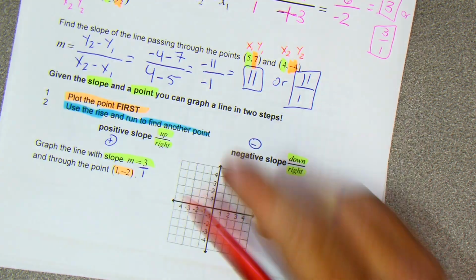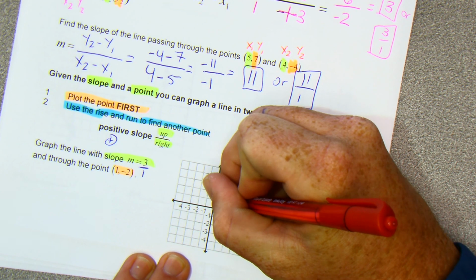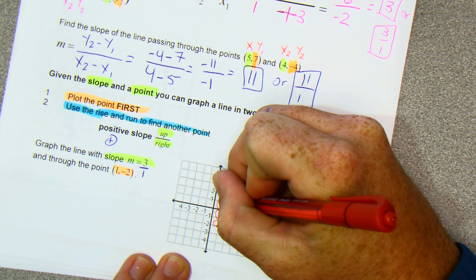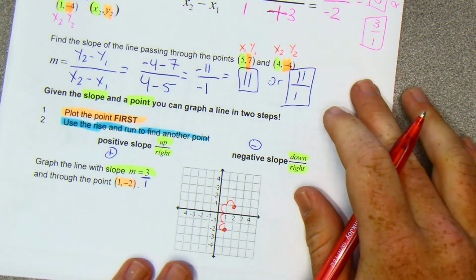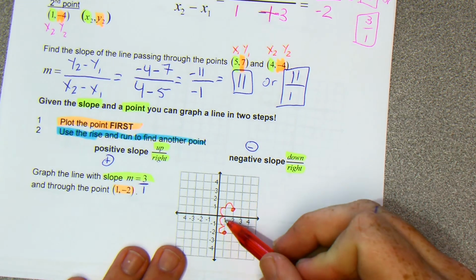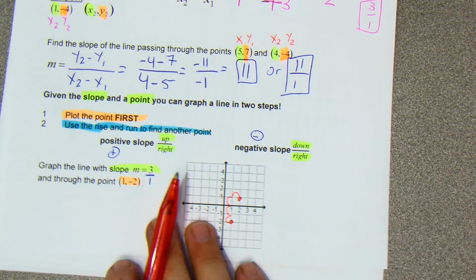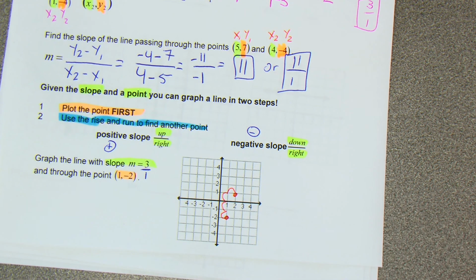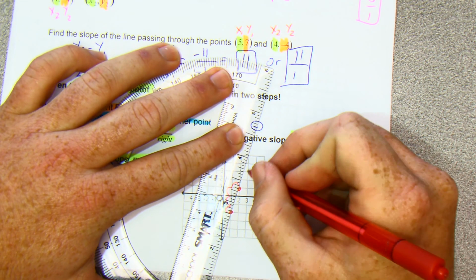You'll see, I go up 1, up 2, up 3 spaces, and then over to the right 1 space, and my next dot should be right there, okay? So that's where my next point is, and now I grab my straight edge and I draw my line through that point, okay?